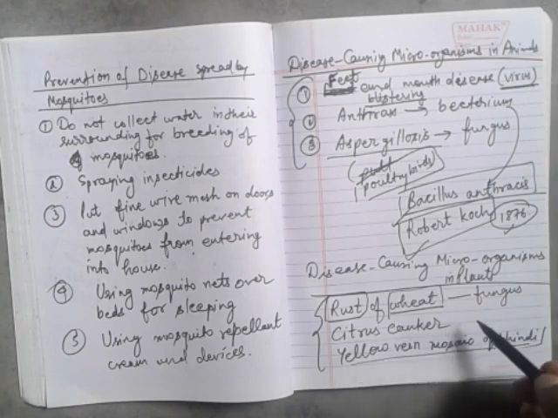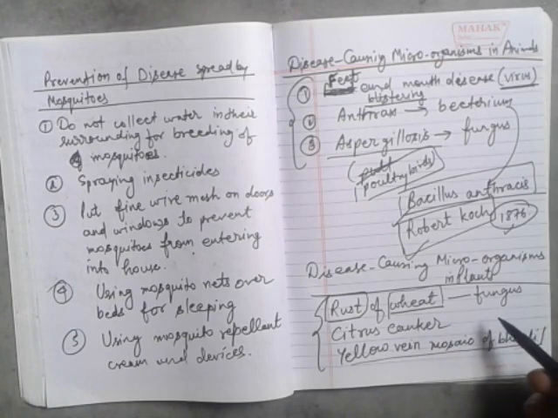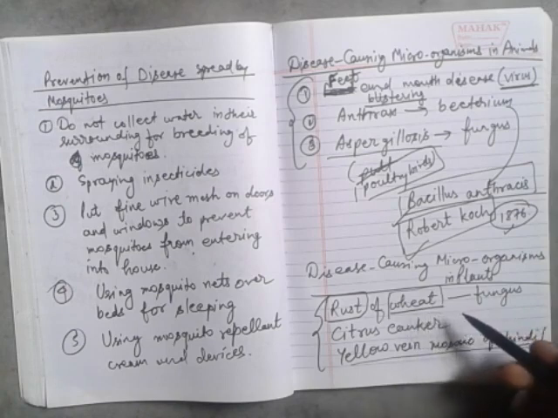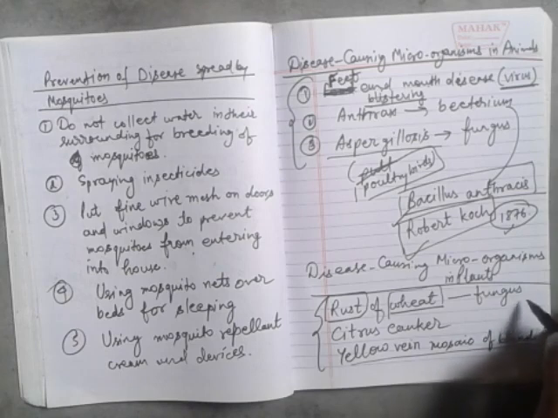The rust of wheat is caused by fungus, and the carriers for spreading or transmission of the disease, that is rust of wheat, is spread by air and seeds.